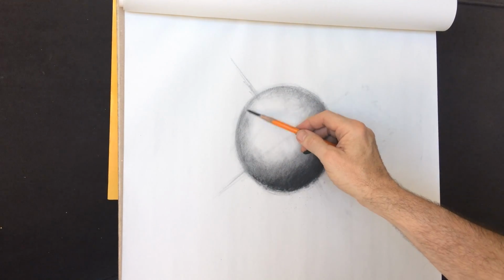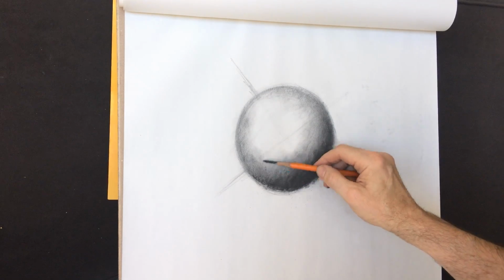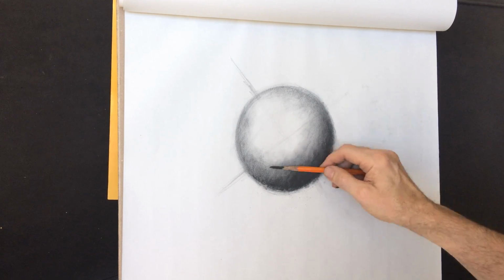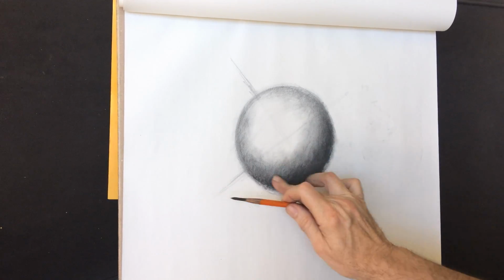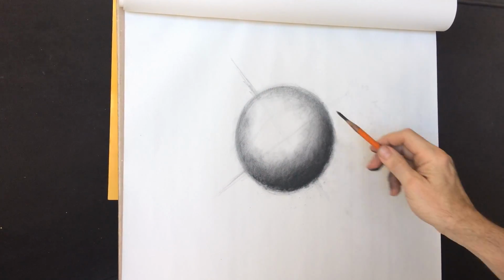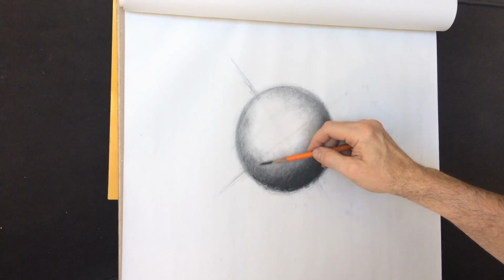Sometimes more light, sometimes not as much light. And that will create some neat effects with what's called reflected light, as well as creating a core shadow, which is, like I said, fun to learn about.